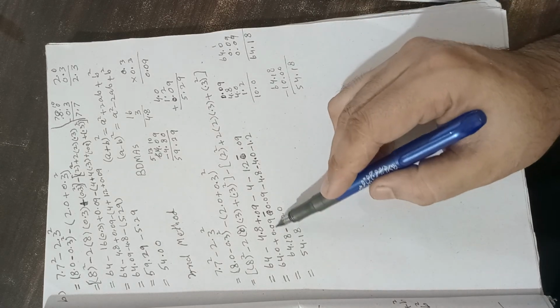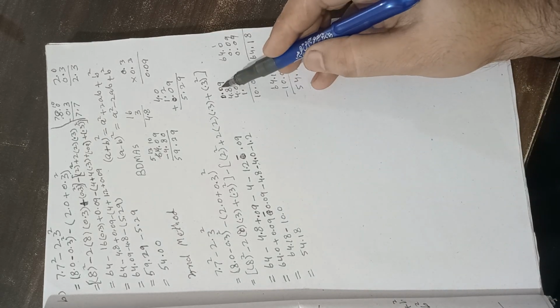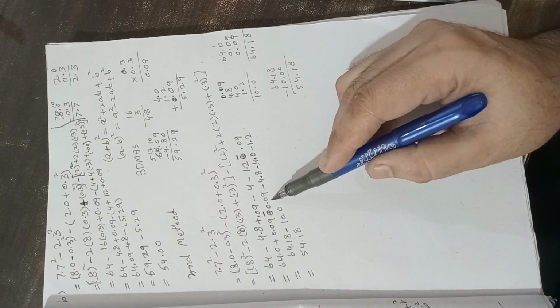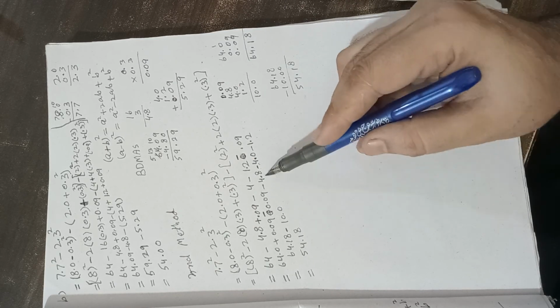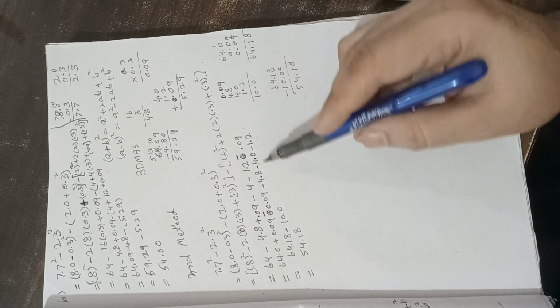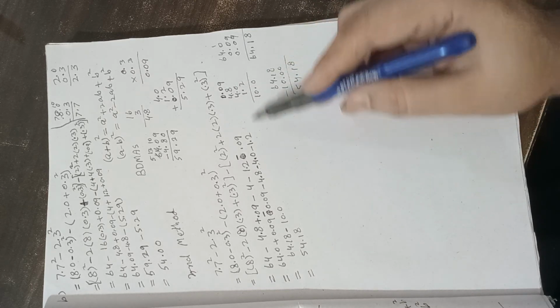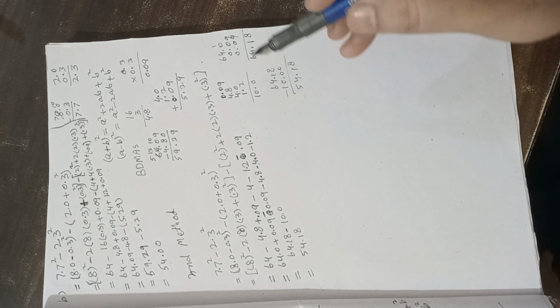These 4 terms of minus: 0.09, 0.09 here, then 0.09 here, then 4.8, then 4, then 1.2.